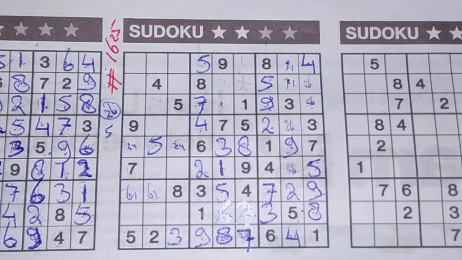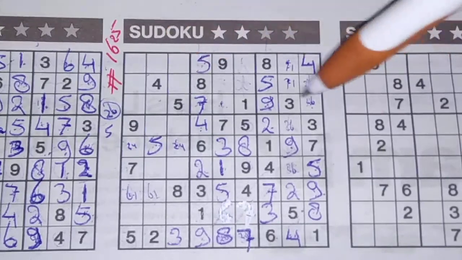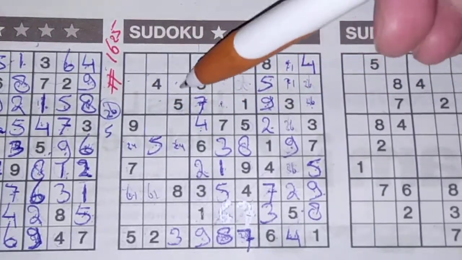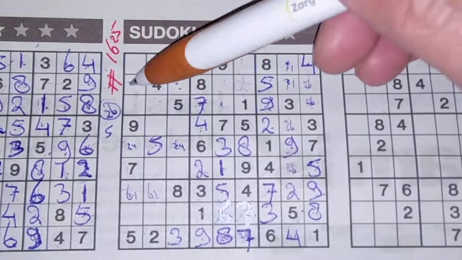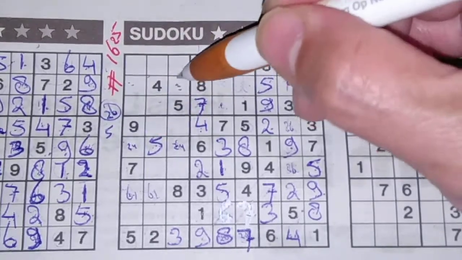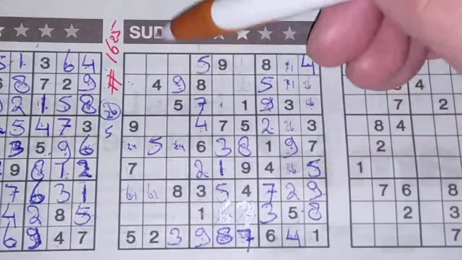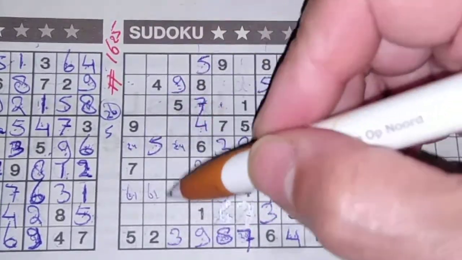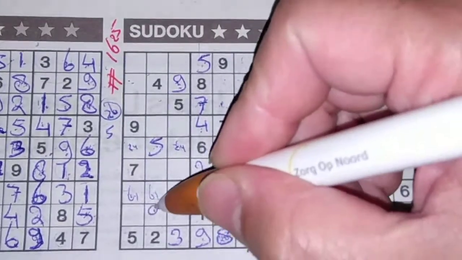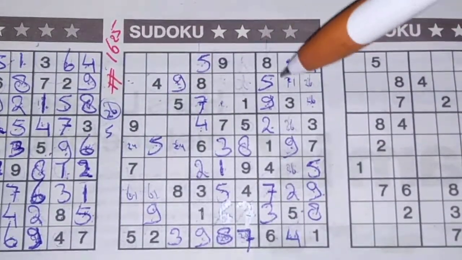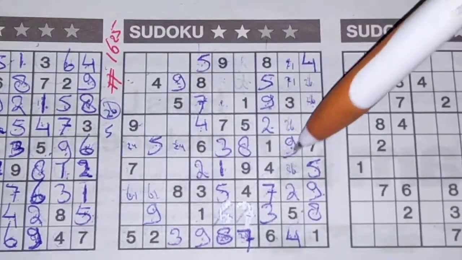How about the 9 in this row, the first row, 9 in the third row. So in the row between, only 2 places for the 9 should be here or there. We see here 9, no 9 there, 9 should be there. 9 in the third column, 9 in the first column. So in the column between, the second column, the only place for the 9 should be there. And all the 9s are used.